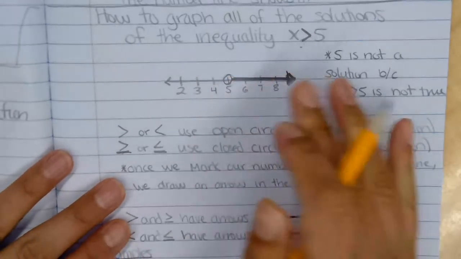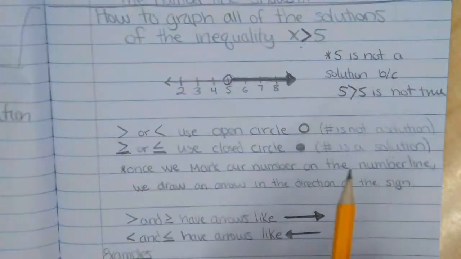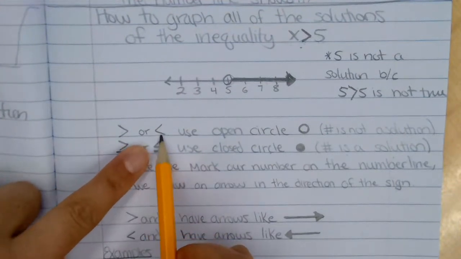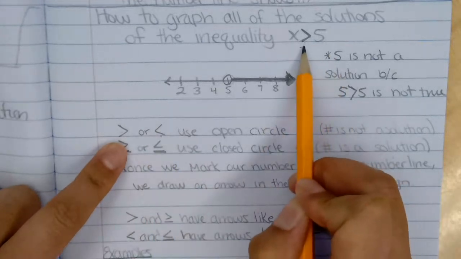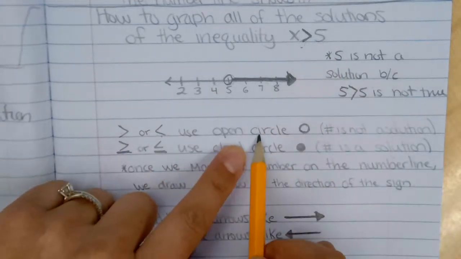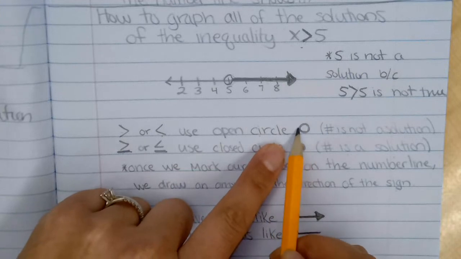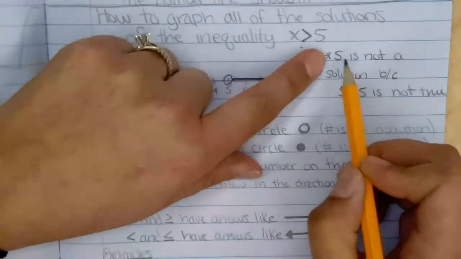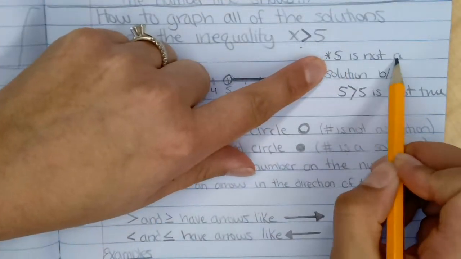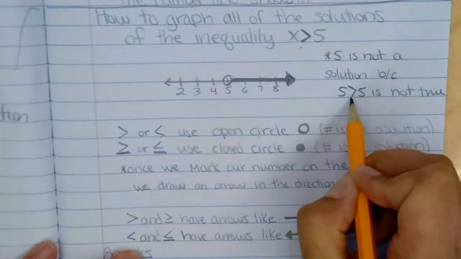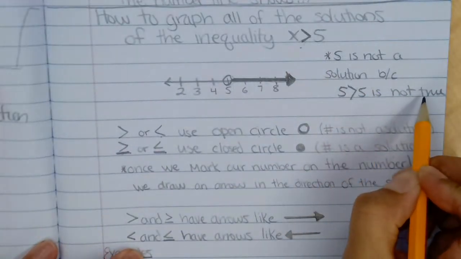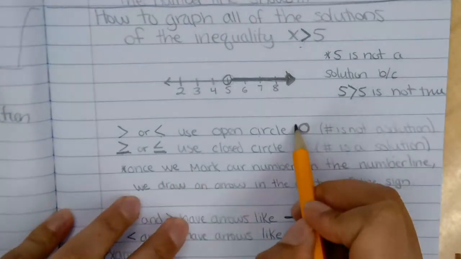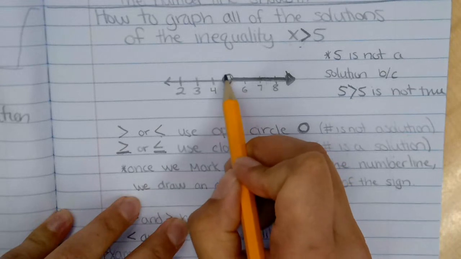And before I explain what this means, we need to go over a couple things. You have the greater than sign and the less than sign. If you see one of these signs in your expression, then you're going to use an open circle. This open circle is showing me that the number is not a solution. So 5 is not a solution because 5 is greater than 5 is not true. 5 equals 5. So you can't have 5 being greater than 5. So I'm going to use an open circle to show where that 5 is.